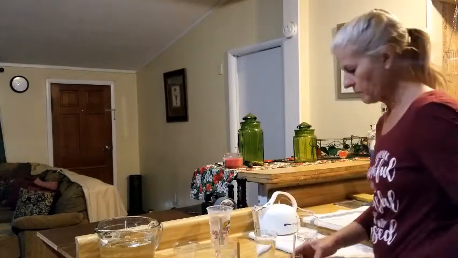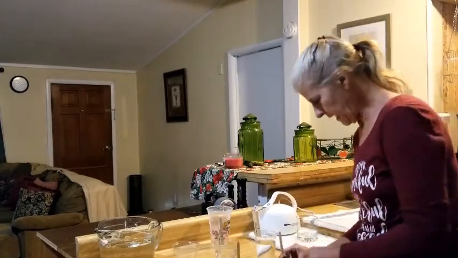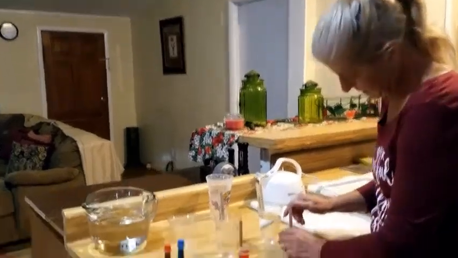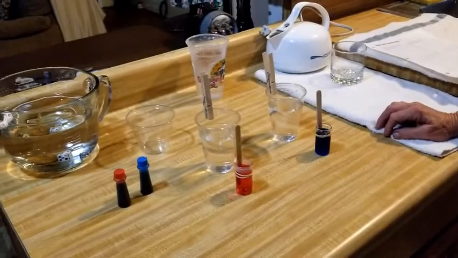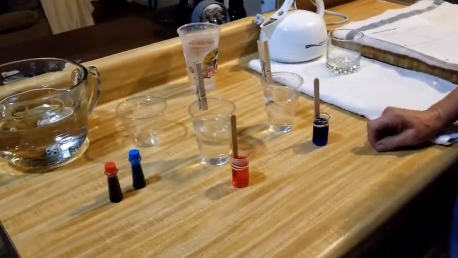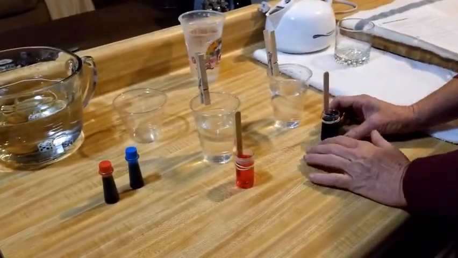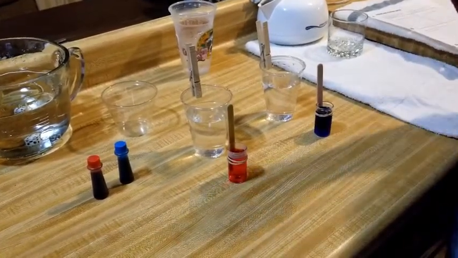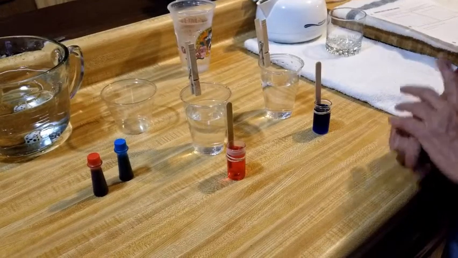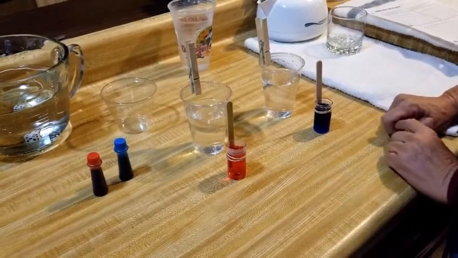So, now this is what's going to happen. When I put these vials in these cups of water, one of them is going to kind of stay in the cup, and one is just going to rise and go everywhere. The one that stays in the cup is going to be less dense.